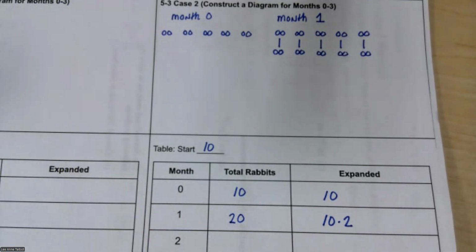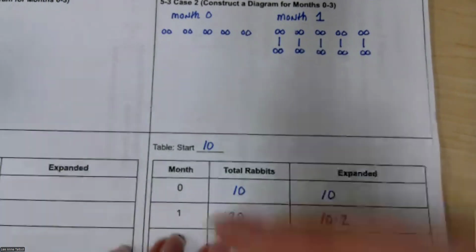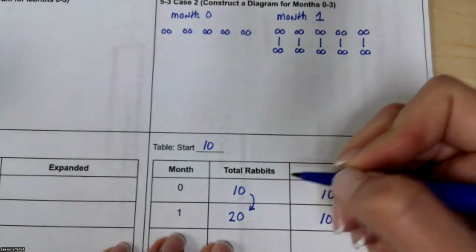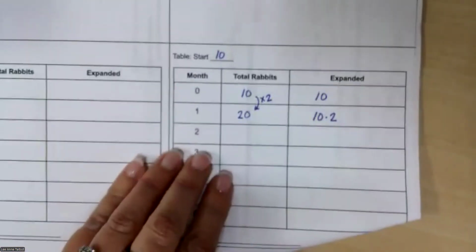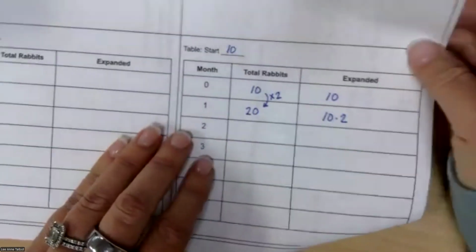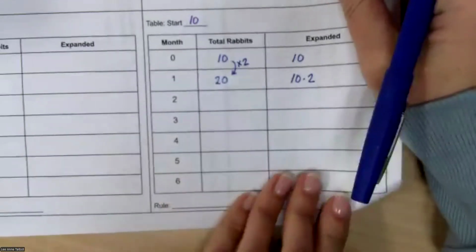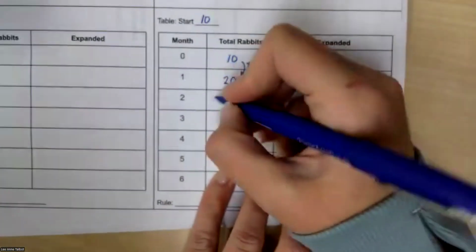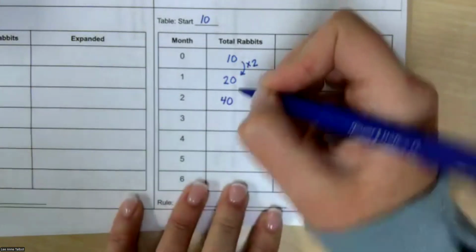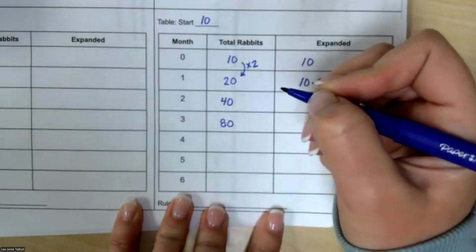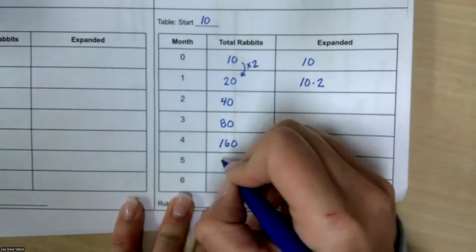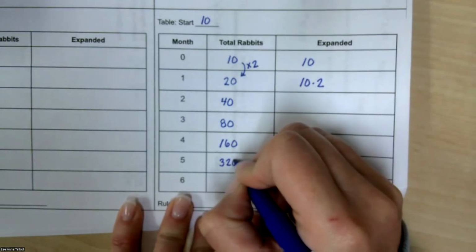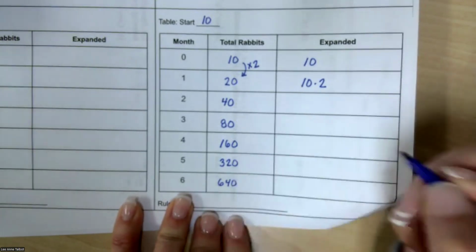Okay, so let's see if we can follow the pattern. So what is the multiplier? Perfect. Okay. Let's see if we can fill this out without needing to draw any more bunny diagrams. So 40, 80, 160, 320, 640.